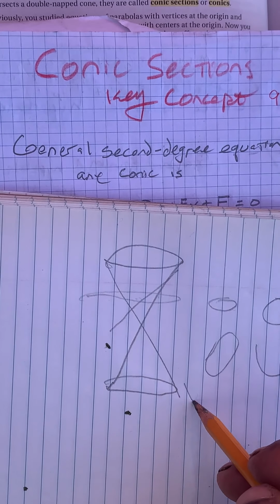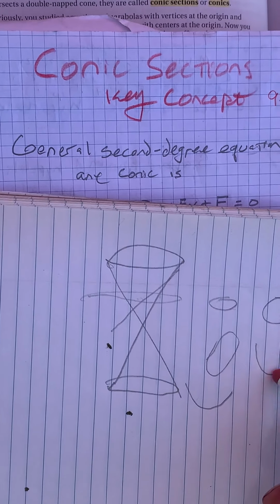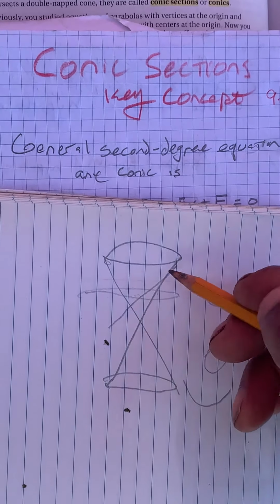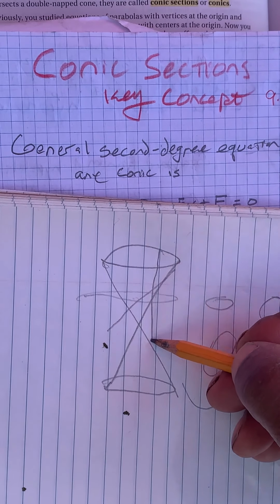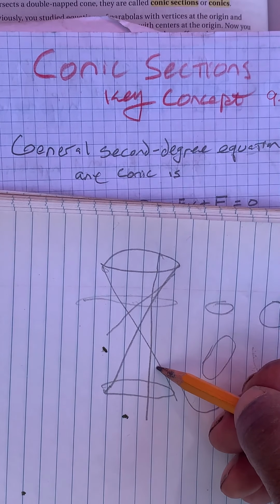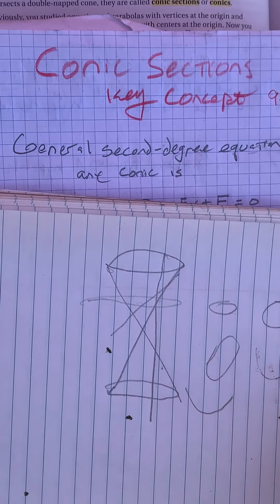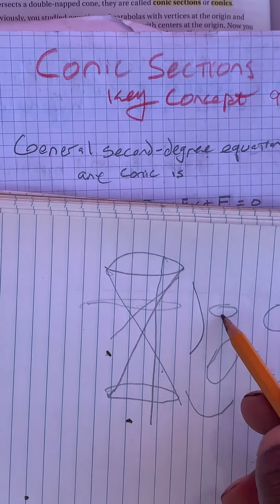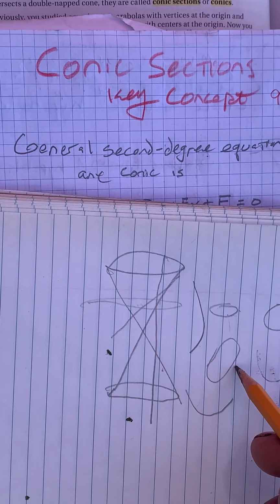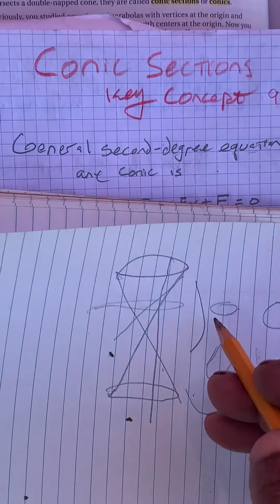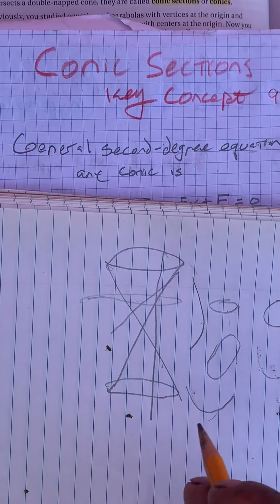Because I should have put it down here so we have a smiley face. And finally, if it intercepts both with the angle greater than this angle, then it's going to be the hyperbola. Okay. It's got the circle, the ellipse, parabola, and the hyperbolas. And they all have equations.